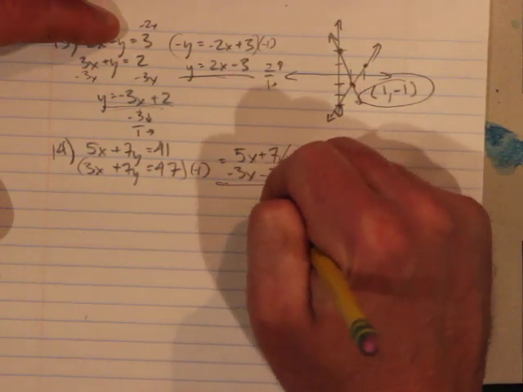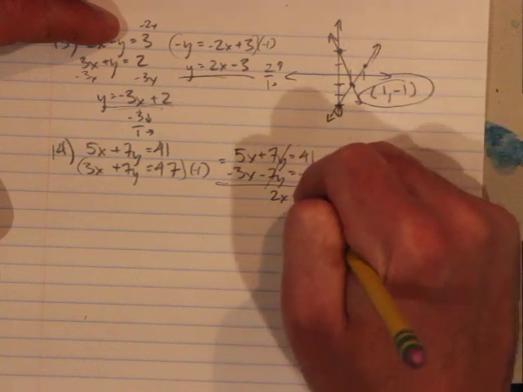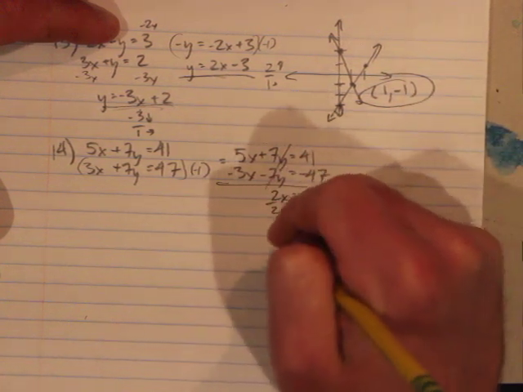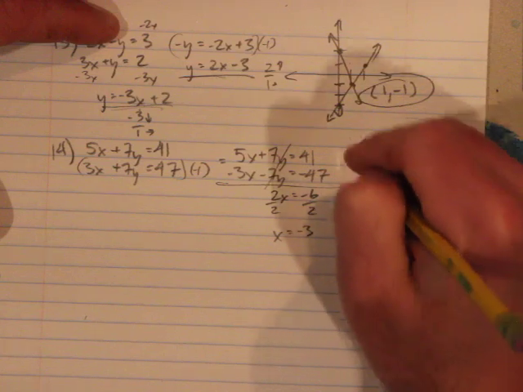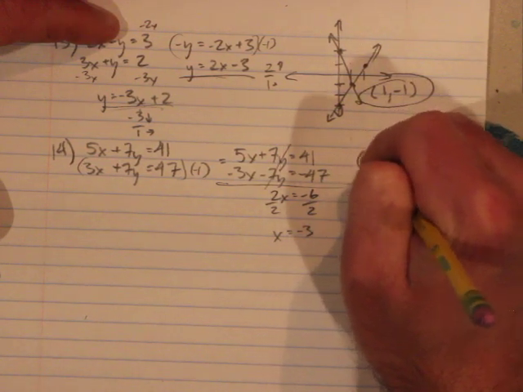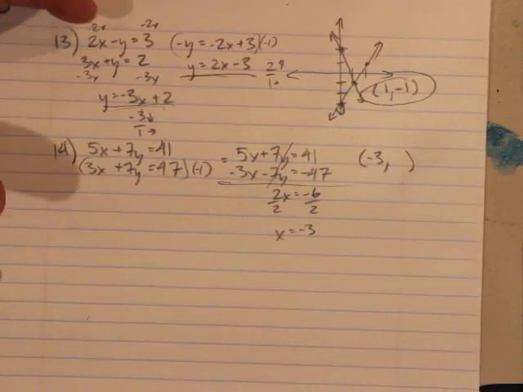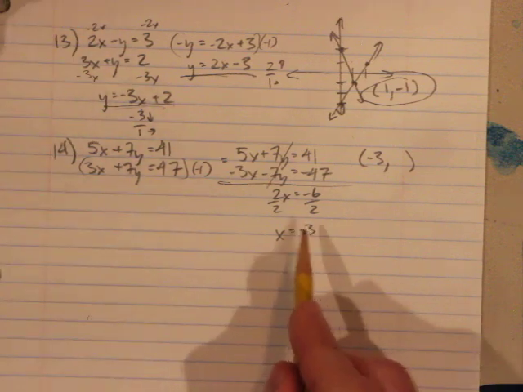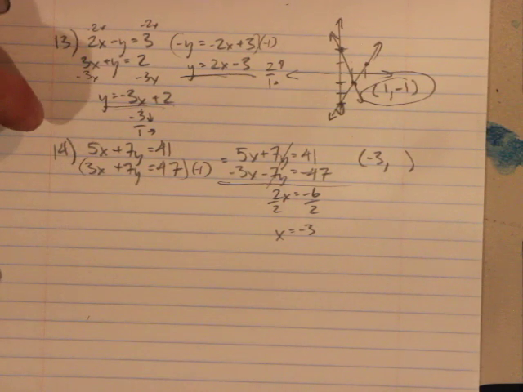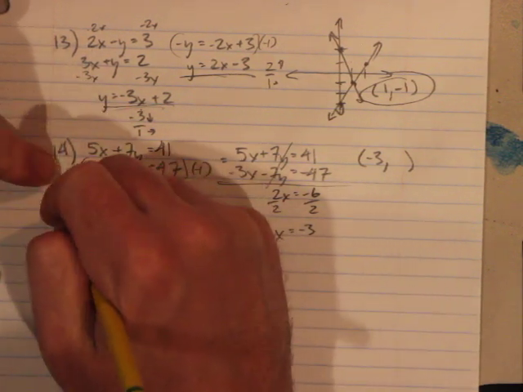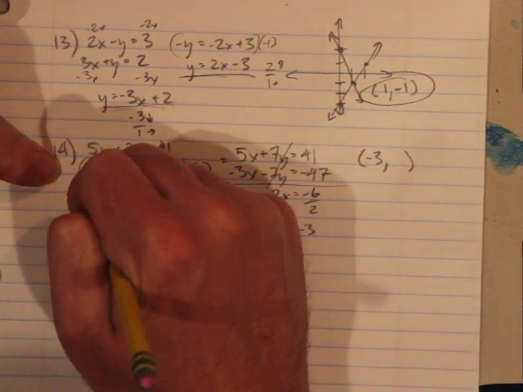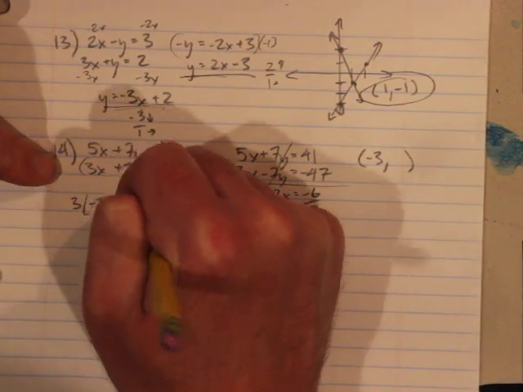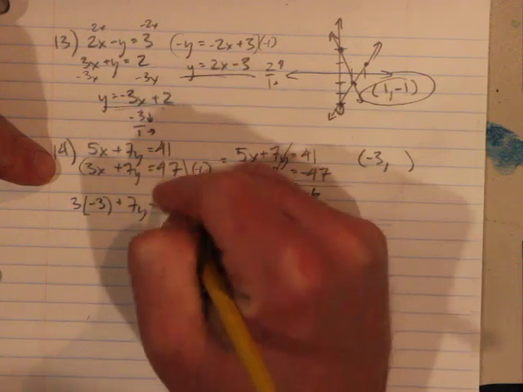I got 2x now equals -6. Divide both sides by 2. X equals -3. That is the x value of my solution. Now I need to plug this x value into one of these equations to find my y value. Let's plug it into the bottom one. 3 times -3 plus 7y equals 47. Oops, 47.